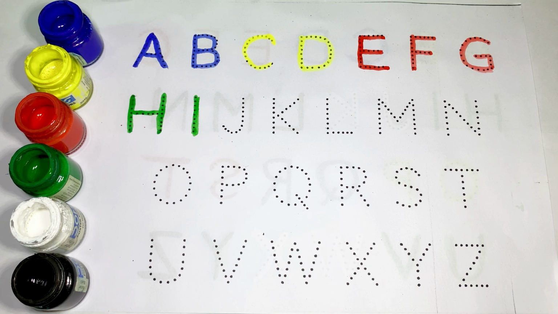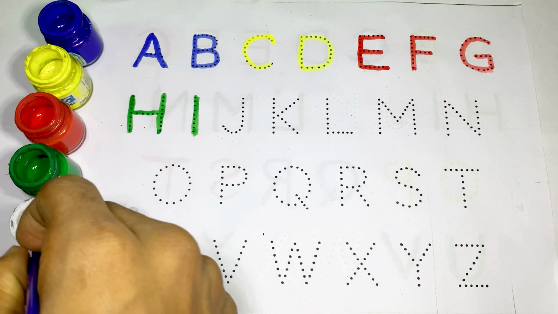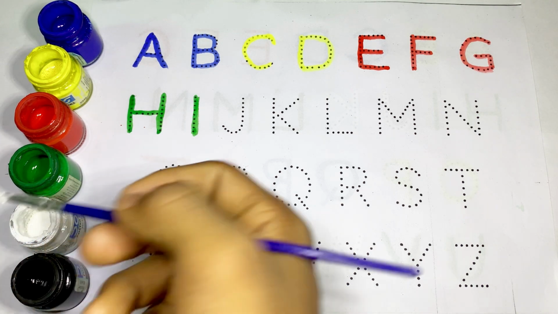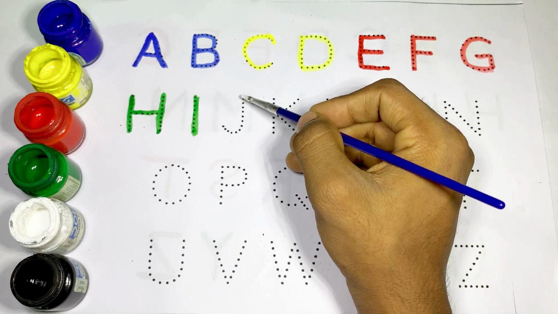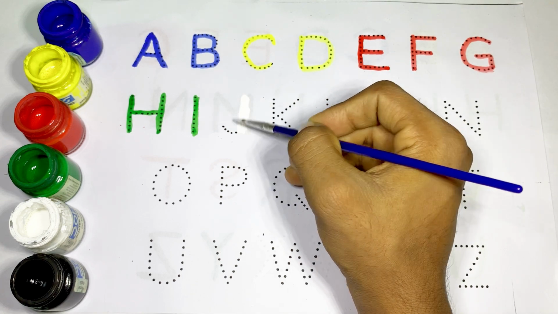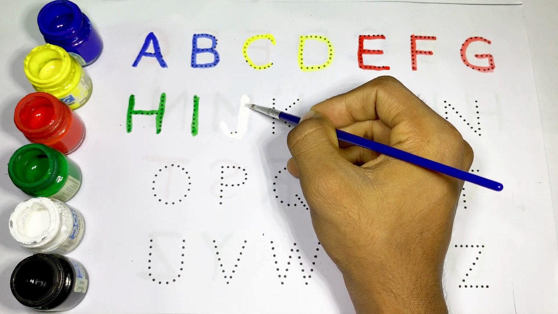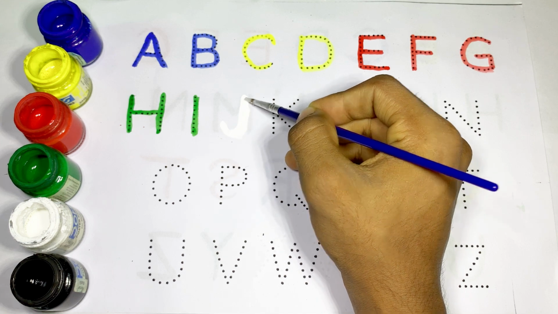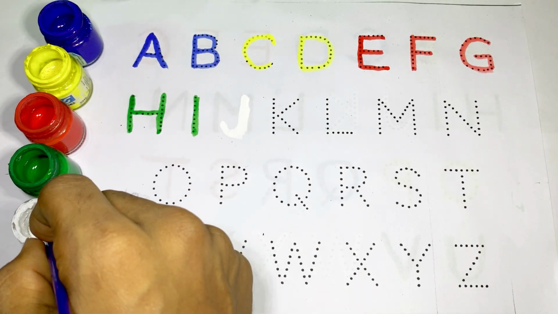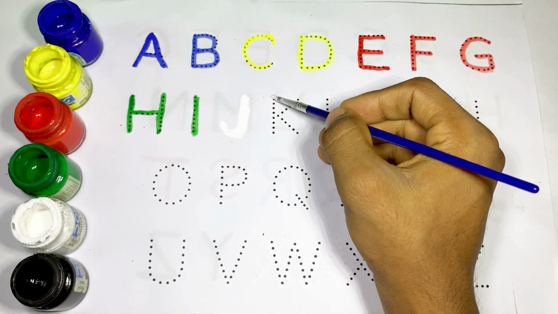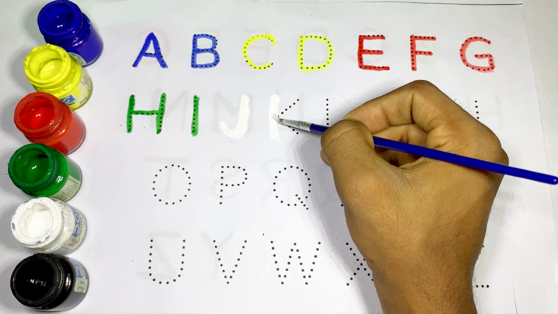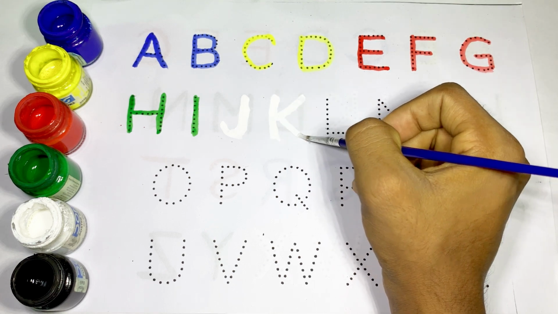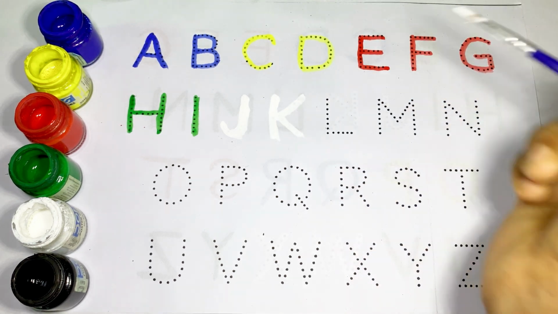Kids, next J. J for joker, J for jackfruit, and use white color, the alphabets of J. Kids, again use white color and draw K. K for kite, K for king, the alphabets of K.